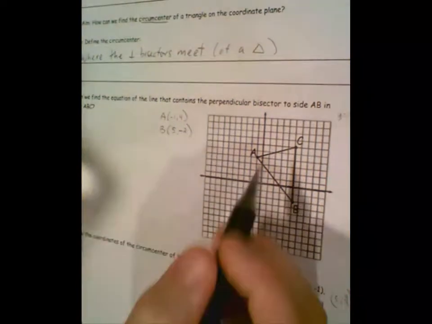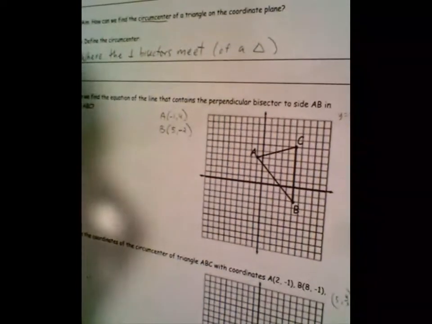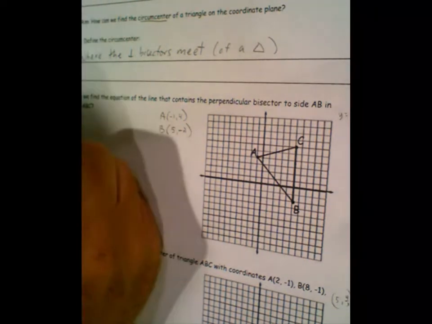To find the perpendicular bisector of AB, I'm going to need the midpoint, because the bisector goes through the midpoint, and I'm going to need the slope of AB so that I can then use the negative reciprocal.